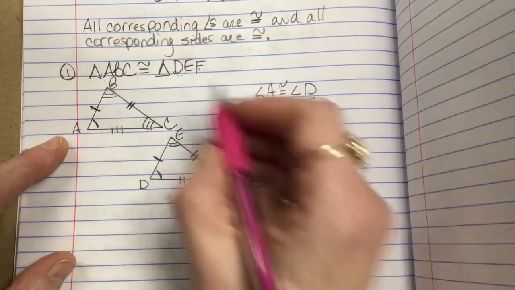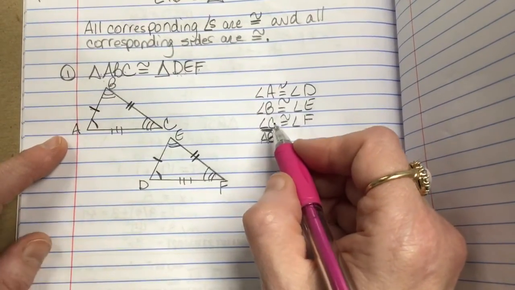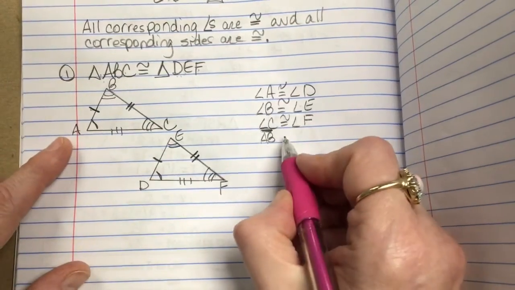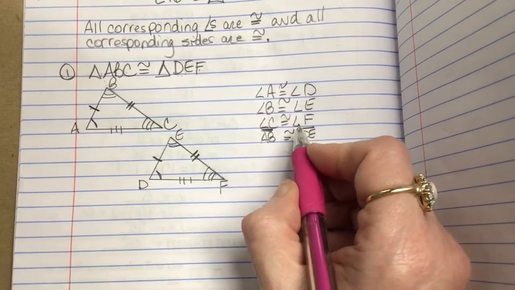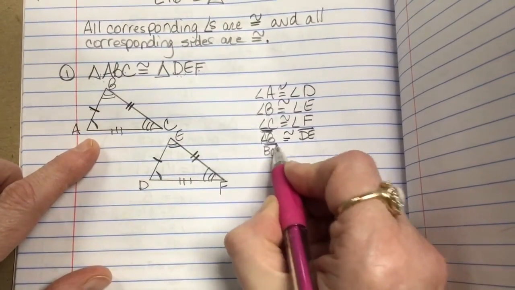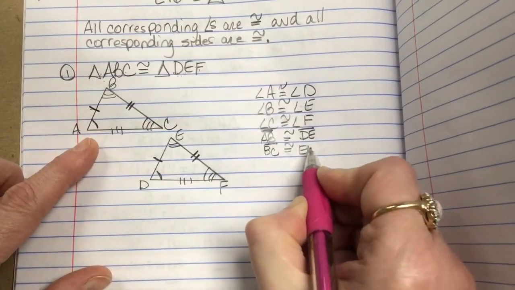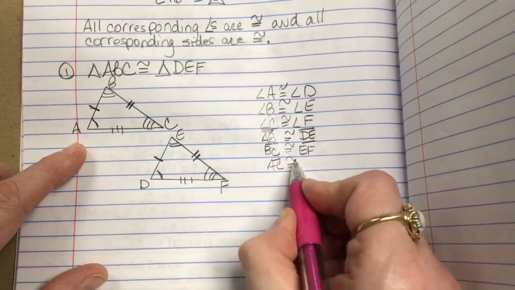And then segments, remember you name segments with a bar over it. You name their measure without the bar. We're going to be doing that in a few minutes. So segment AB is congruent to DE. You can turn those around, ED, DE. Segment BC is congruent to segment EF, and segment AC is congruent to segment DF.